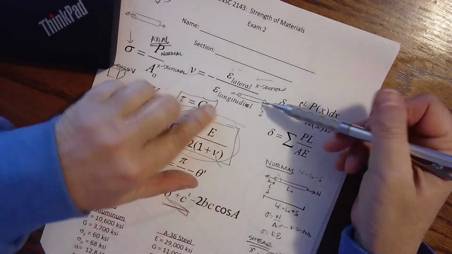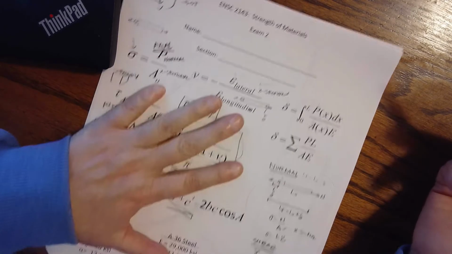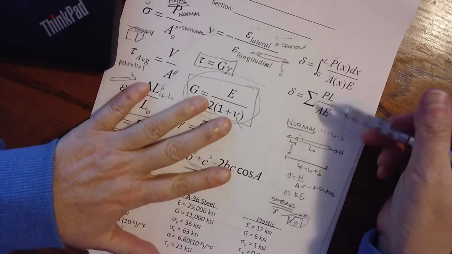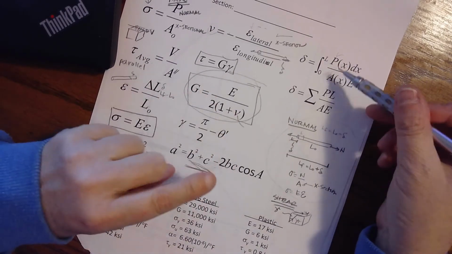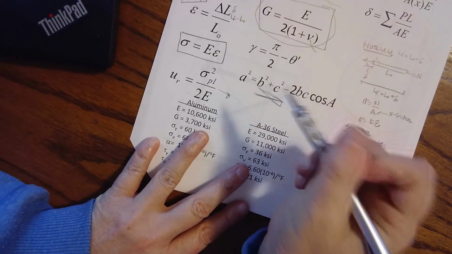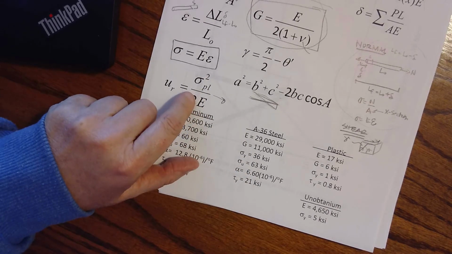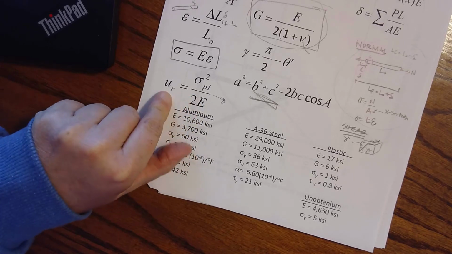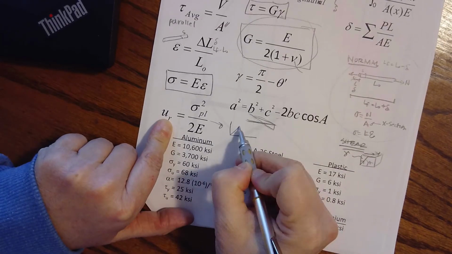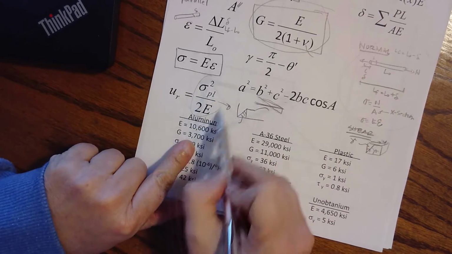Delta. If we have a cross section which has a constant force and a constant cross-sectional area, then we don't have to integrate. We can just use that delta is PL over AE. However, if we have cross sections or loads which vary, we have to do integration. Do you guys remember what this is? This is the area, the strain energy under the elastic region. It's the resilience, the modulus of resilience. How resilient are we? When we look at a stress strain curve, it is this area. I just look at it as 1/2 base times height. It works out the same way.